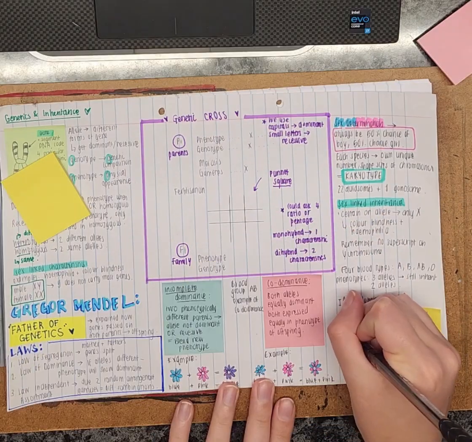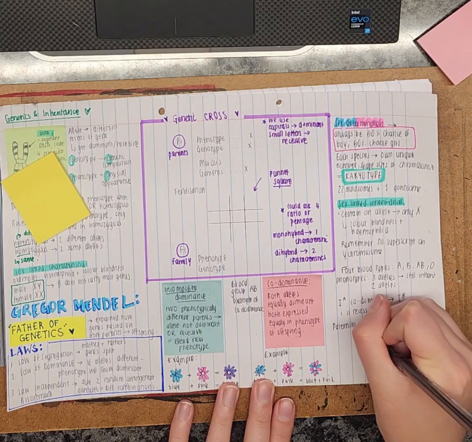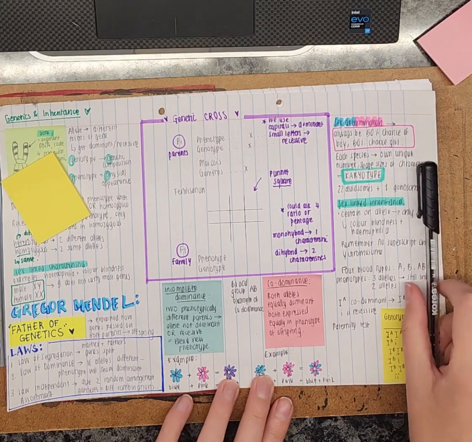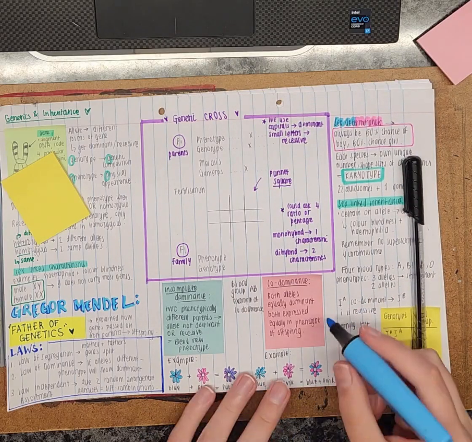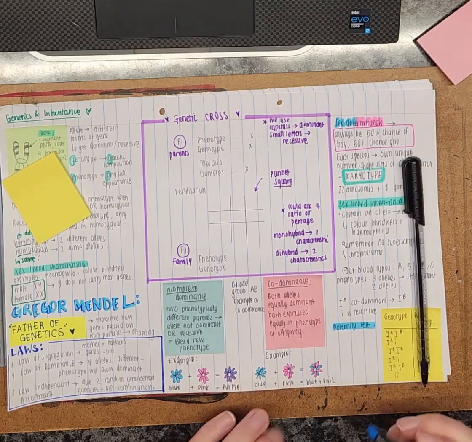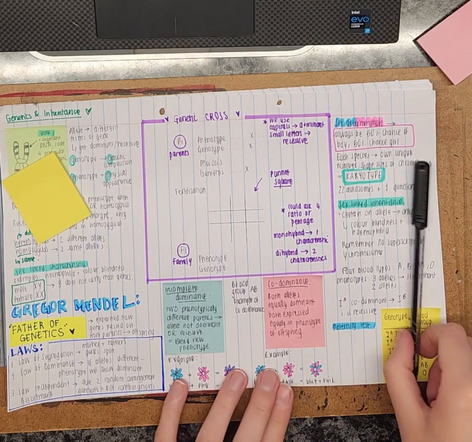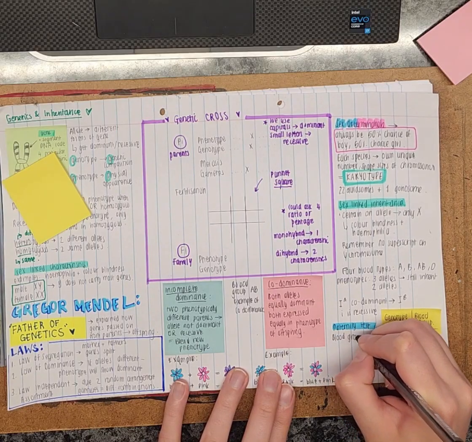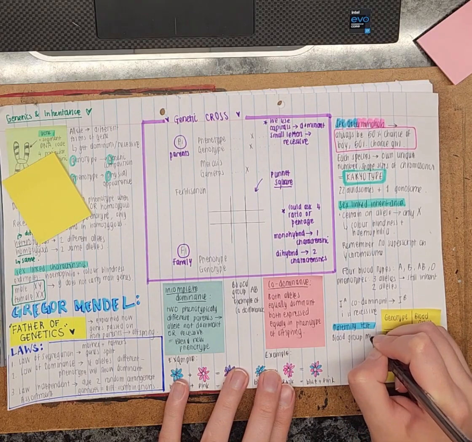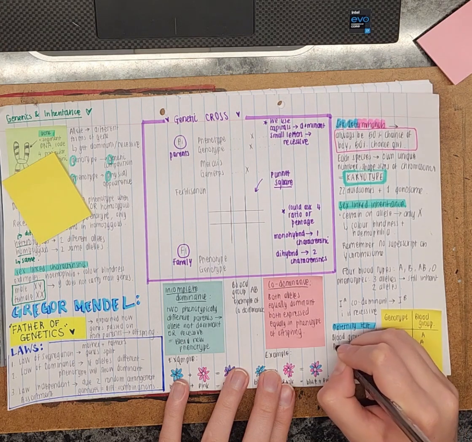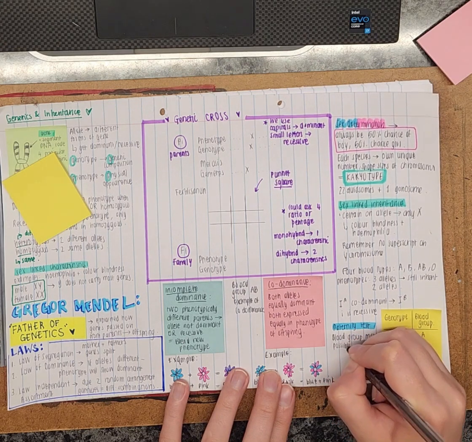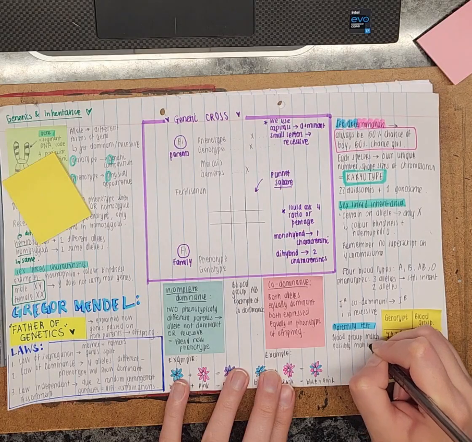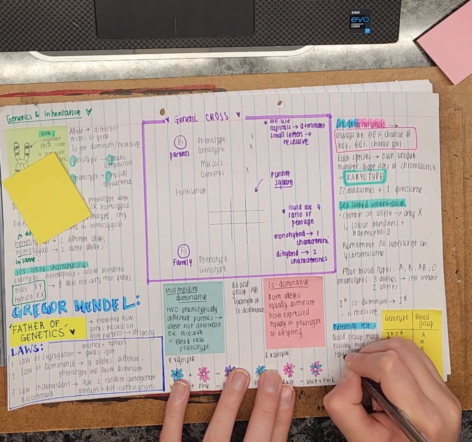So in a genetic cross, if both parents have blood group A but they're heterozygous, then their child could have O as a blood group. And for paternity testing, which you'll see more in DNA, if the blood group matches with a man, then that man is possibly the father.